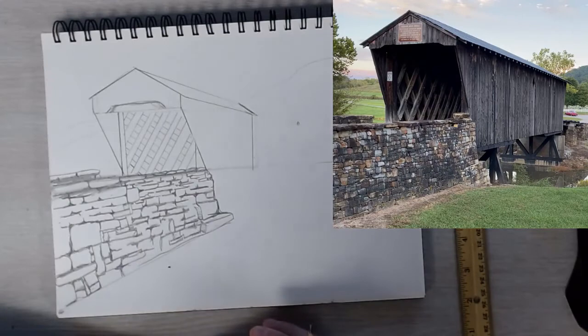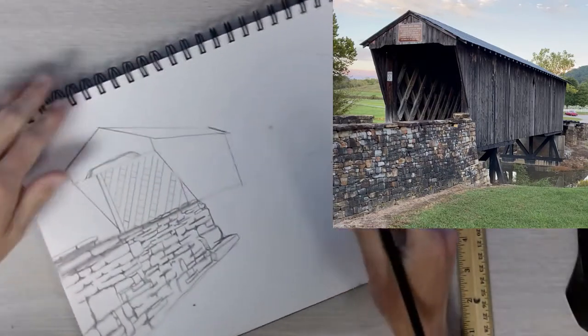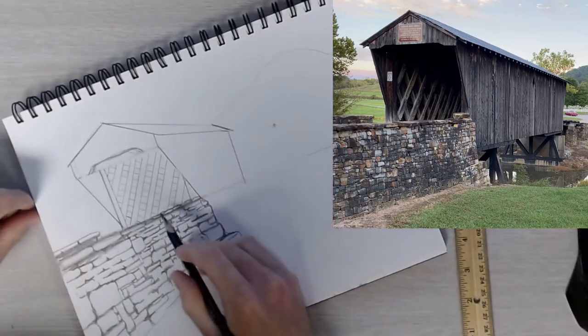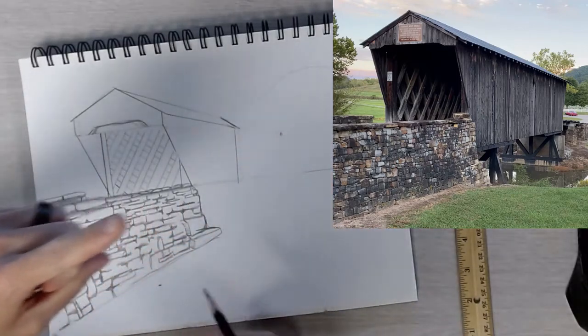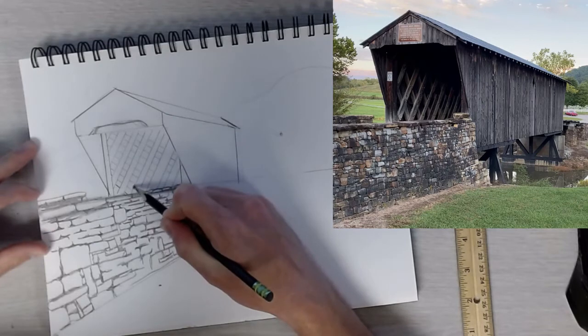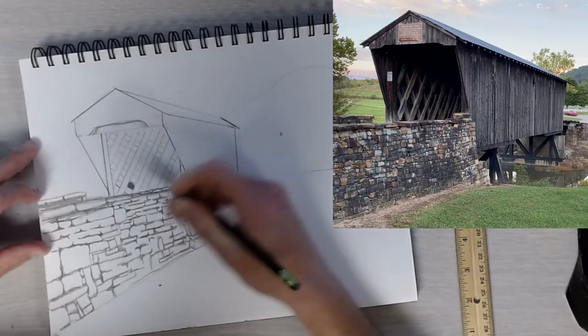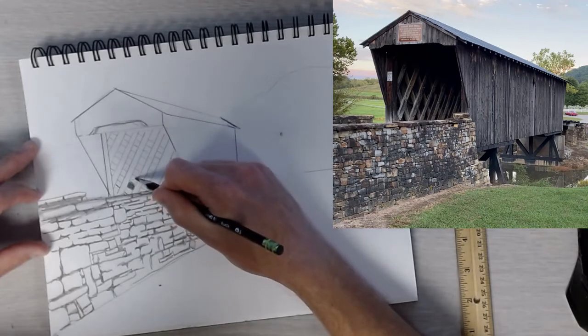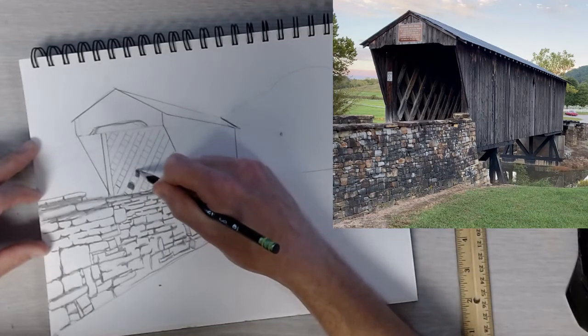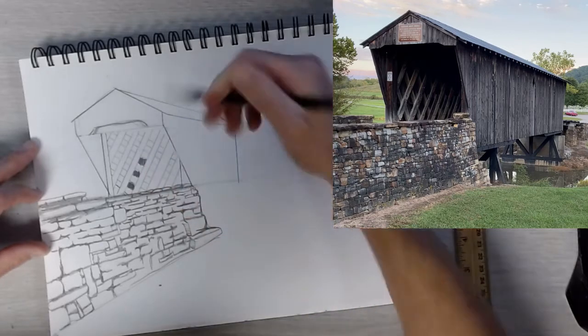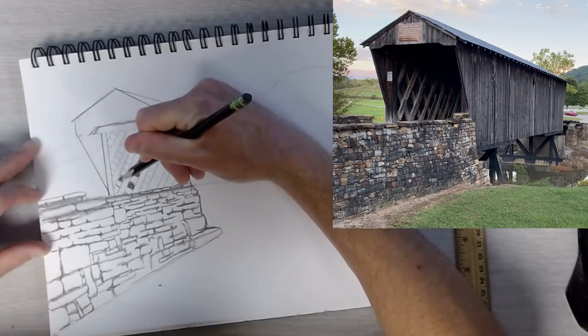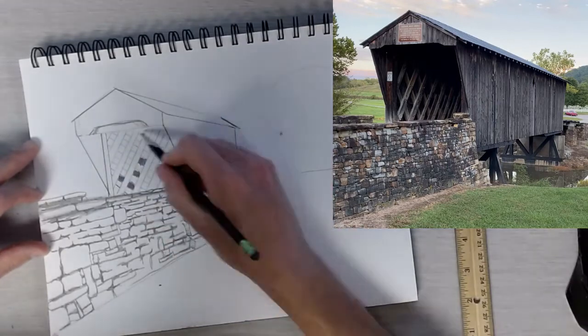So we have that done. Now we're going to shade this in. So we're going to go in here, and I want you to look at the picture, look at where that's shaded in, and you're going to just pick one of those diamonds that you made, shade it in like that, and then you're going to skip one, shade it in, skip one, shade it in, and you're going to make kind of like a checkered pattern, just like that.